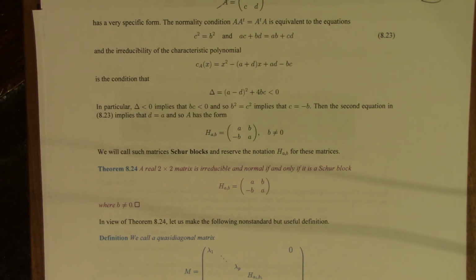A matrix that's unitarily similar to a diagonal matrix is said to be unitarily diagonalizable. I have avoided saying unitarily quasi-diagonalizable and unitarily upper quasi-triangularizable.